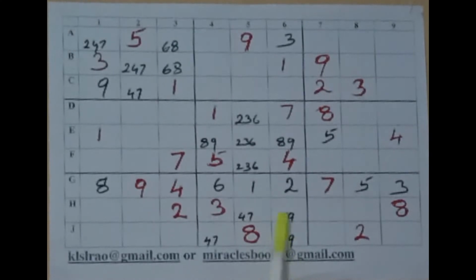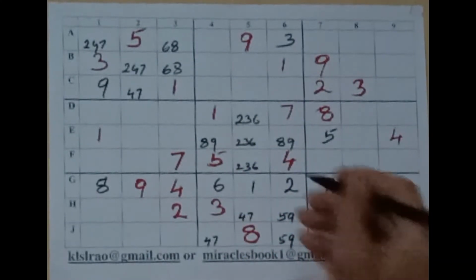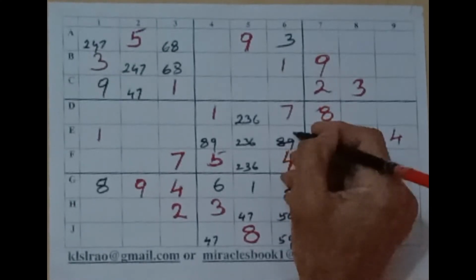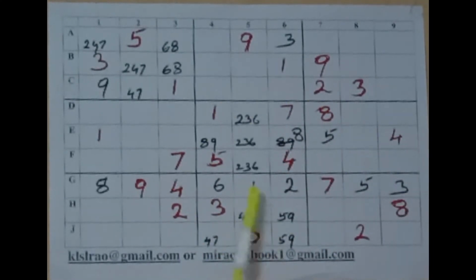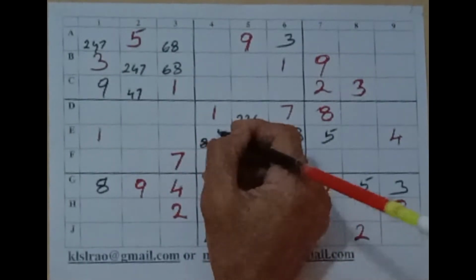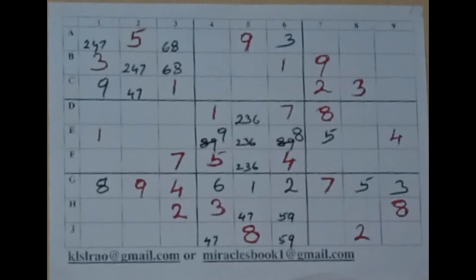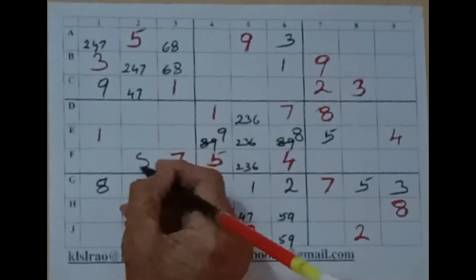This pair, the number 9 in this pair, immediately corrects this cell, and what will remain there after striking of this 9 here is number 8 will remain here. Okay. And then here naturally it is number 9. Yeah, it's 9. Okay. Now look left. This 8 here, this 8 here, and this 8 here. In this box, the only place for number 8 is here.